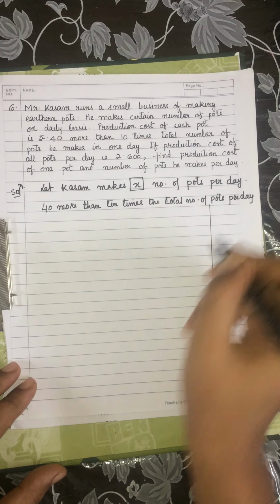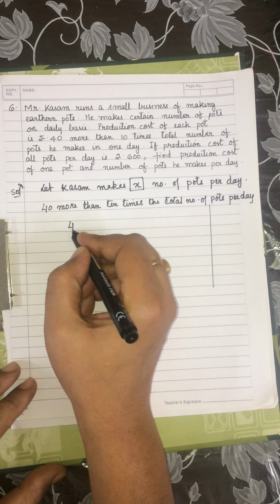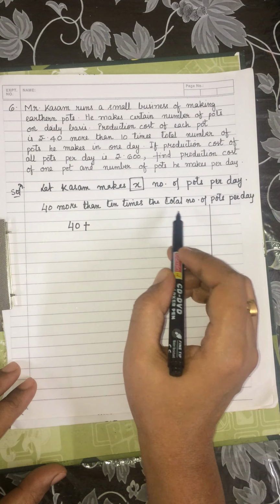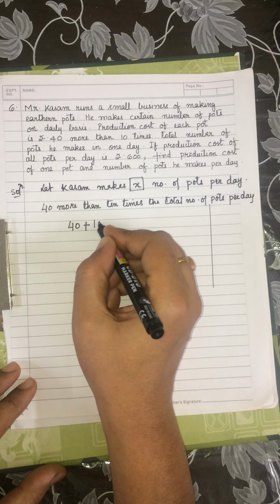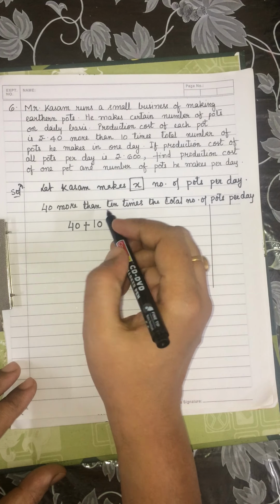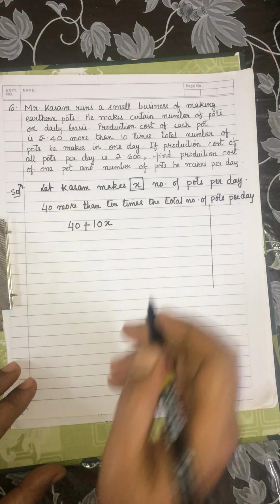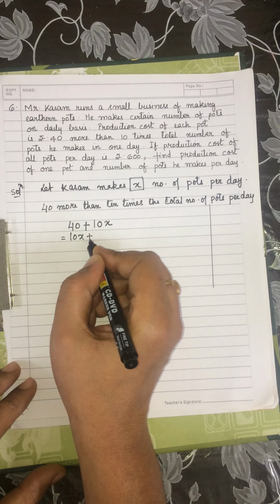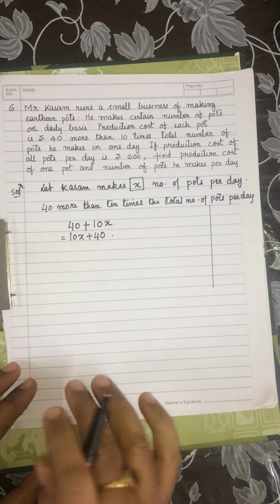And what do you mean by that? 40 more than means, children, plus 10 times the number of pots he makes every day. So it is 10x plus 40.